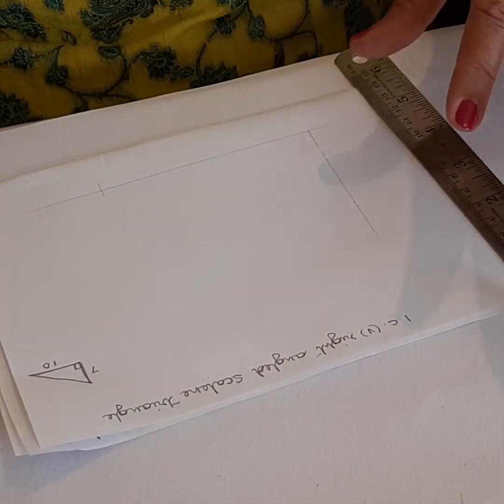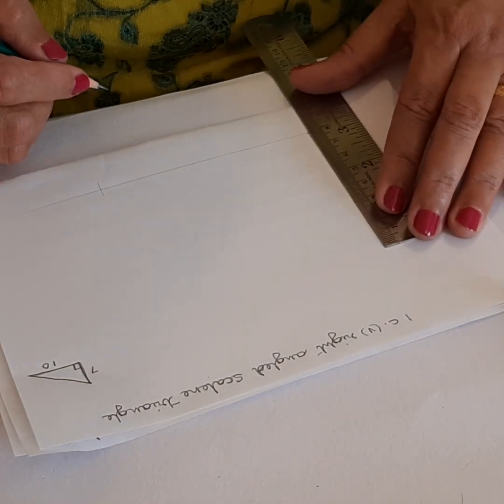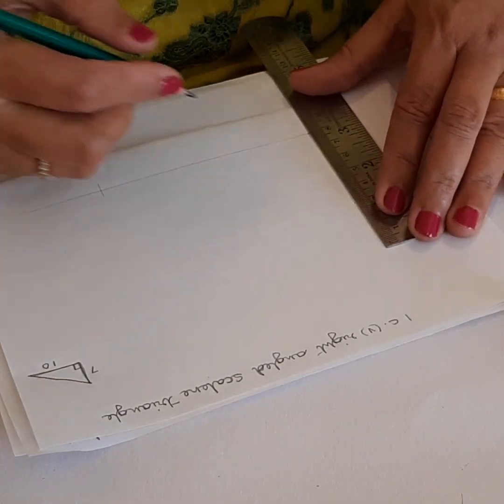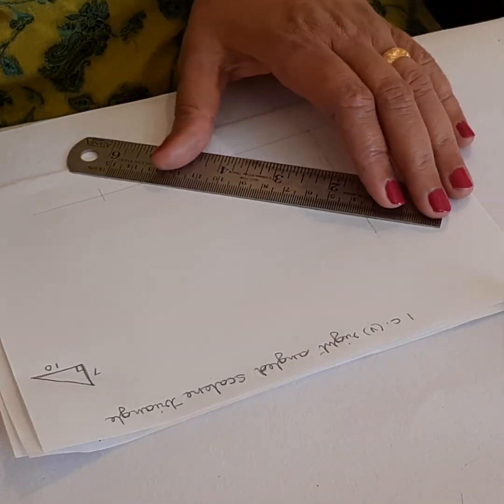Now along this length I need to cut out 7 centimeters. So let me mark the 7 centimeters. I place it on 8, I have to put it on 1. So this gives me my 7 centimeters.